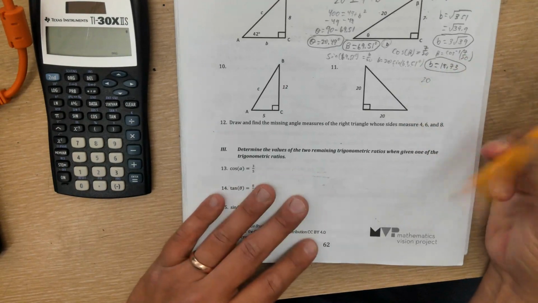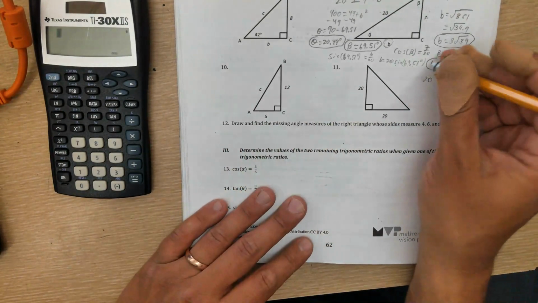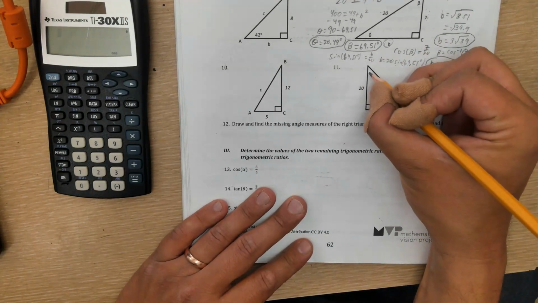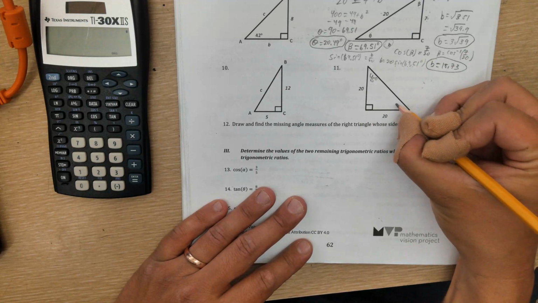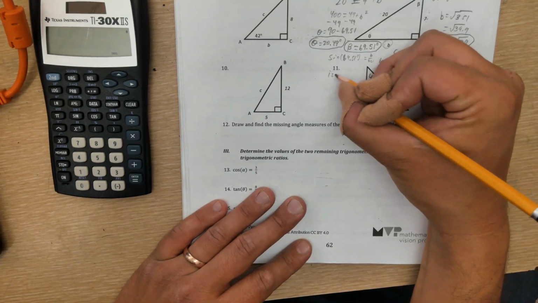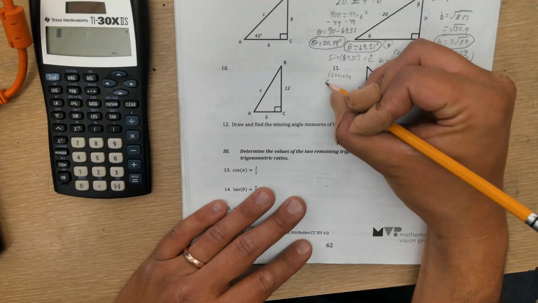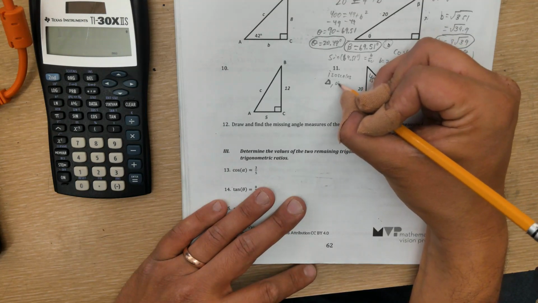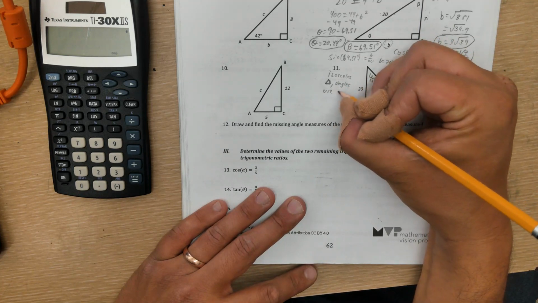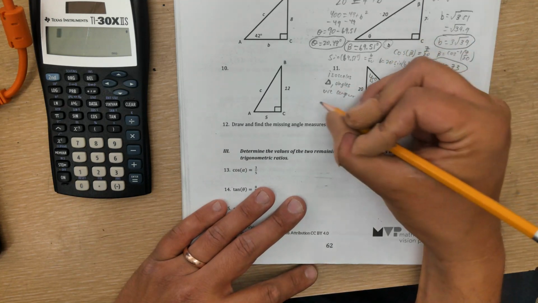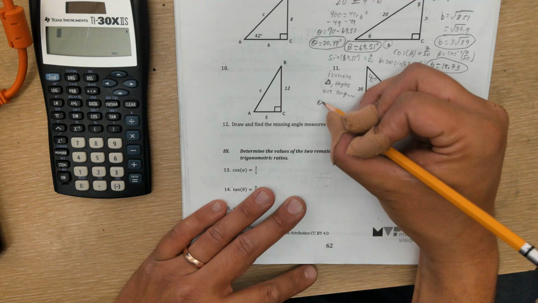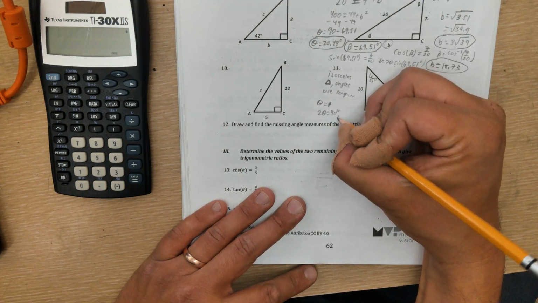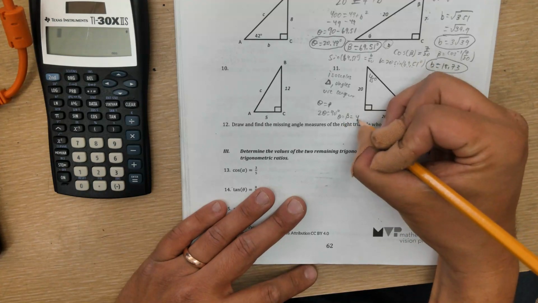This is what we call an isosceles right triangle. Isosceles right triangles have the same side lengths, and the same side lengths mean these angles are congruent. These are 45-degree triangles. The angles are congruent, so theta equals beta. So 2 times theta is 90 degrees, so theta equals beta, which equals 45 degrees.